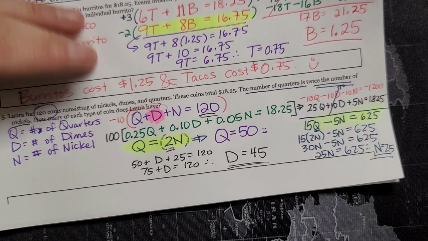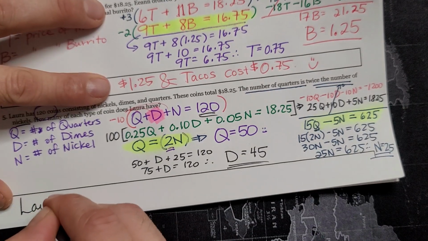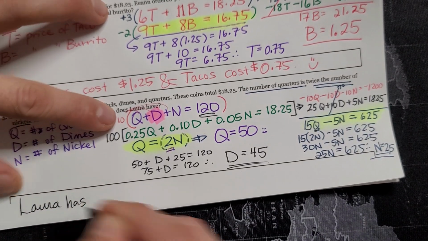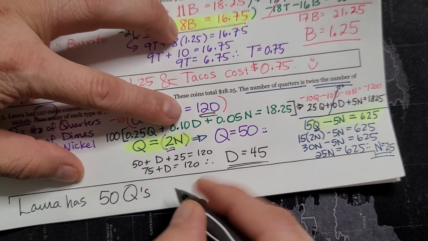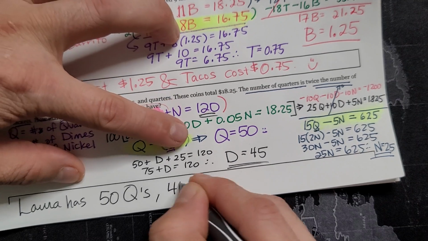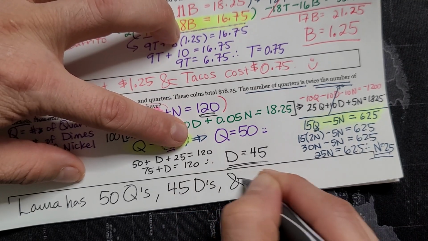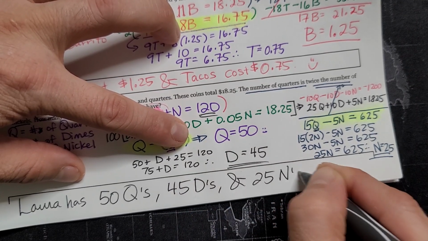Because math is way too easy, y'all. All right. Laura has 50 Qs, quarters, 45 dimes, and 25 nickels. Get it? Got it? Good.